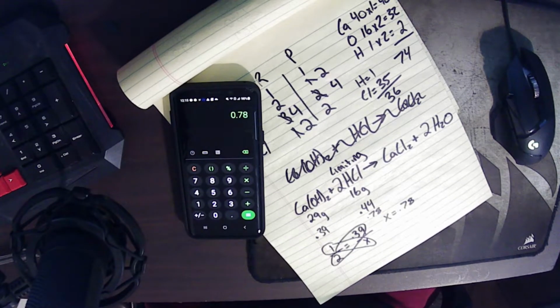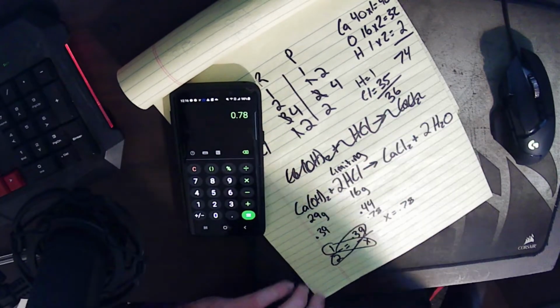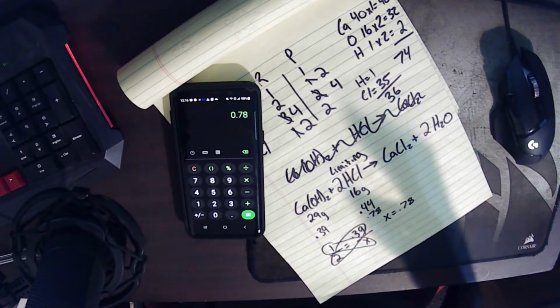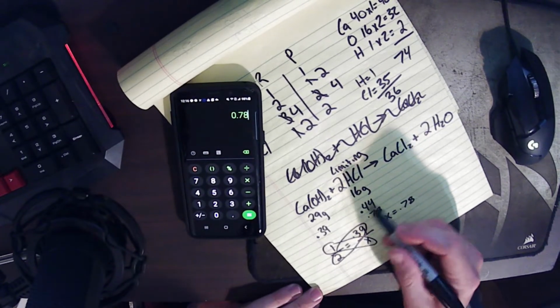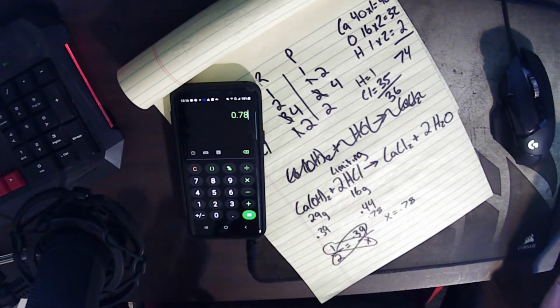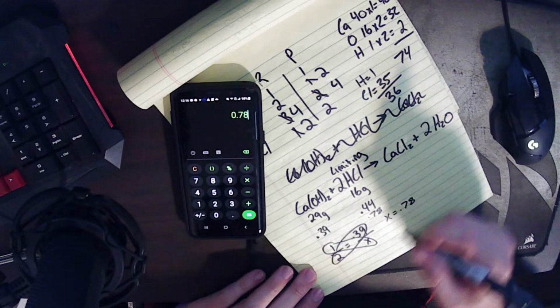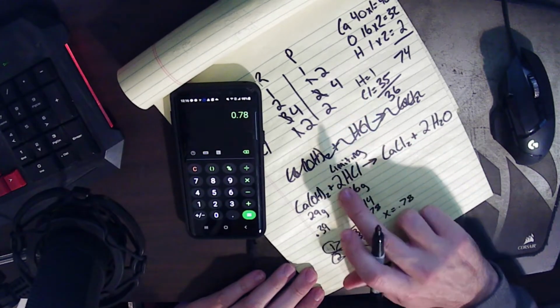Step 3 is to plug that in and solve through in order to figure out what the theoretical yield of this CaCl2 is going to be. So we'll do that by going from moles of our limiting reactant, this 0.44 that we have, to moles of CaCl2 using a mole ratio. So the ratio there is going to be 2/1 because that's what the coefficients are.